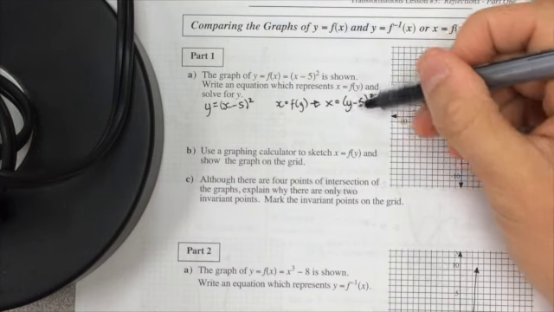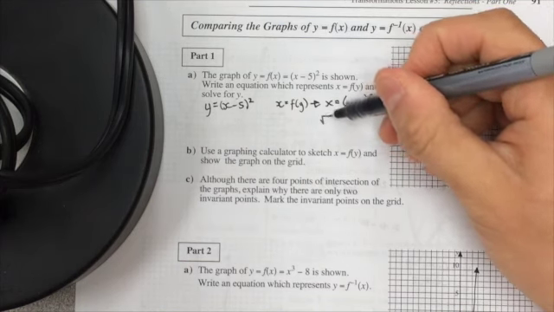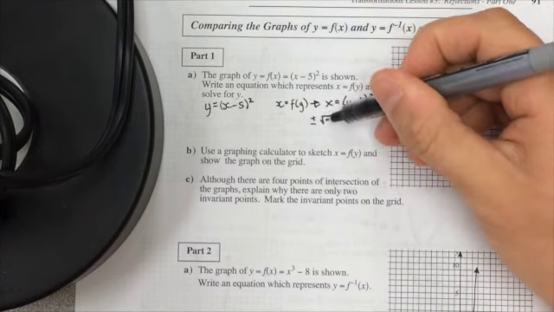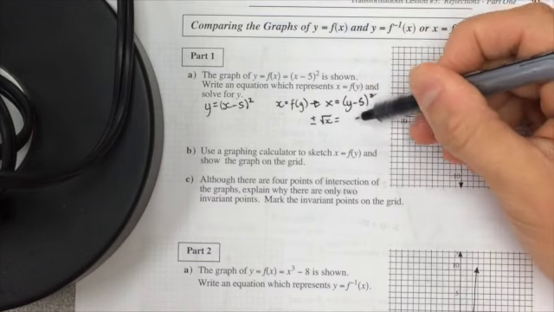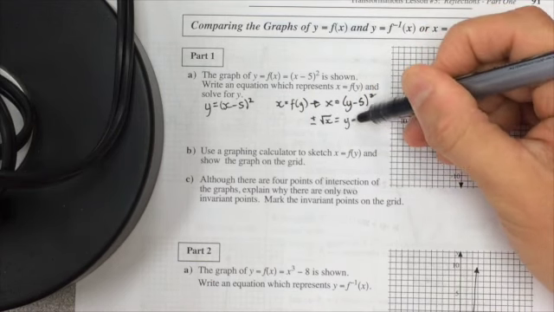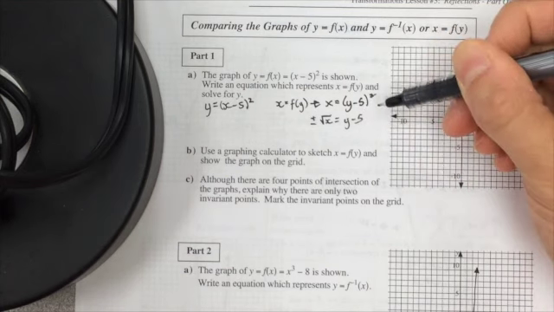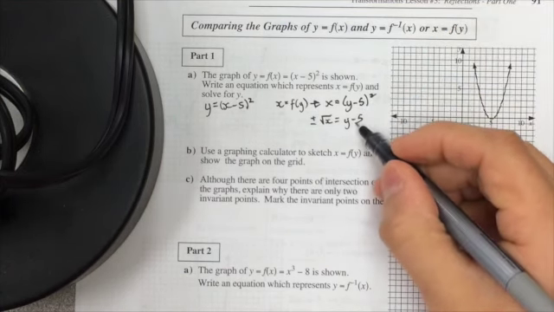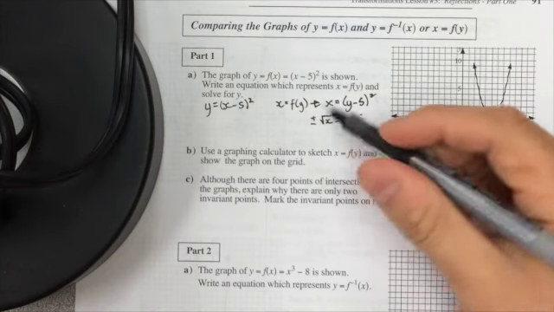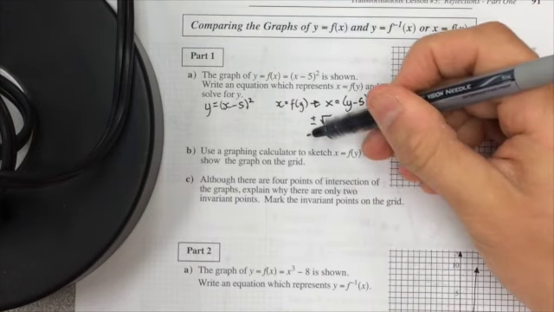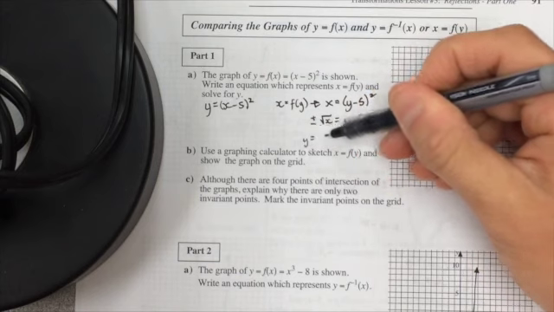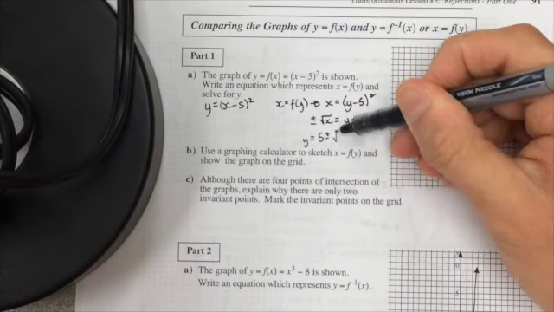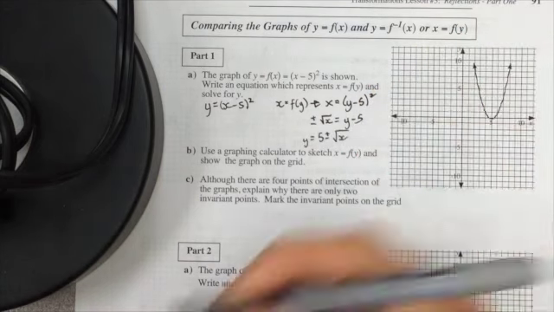Now, to get rid of this squared, remember I got to take the square root of x, and this could be plus or minus the square root of x, and I'll get rid of the squared here because I square rooted it. And now, if I want to solve for y, I'm just going to bring my 5 to the other side, and so this is going to become y is equal to 5 plus or minus the square root of x.